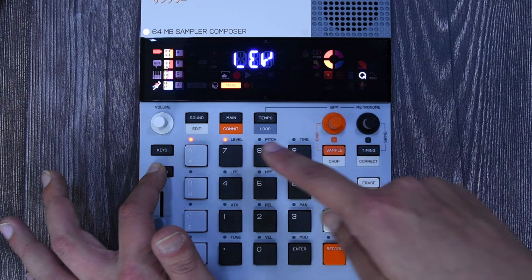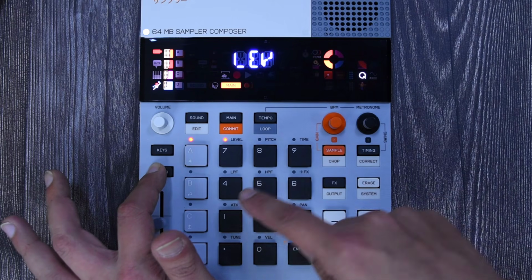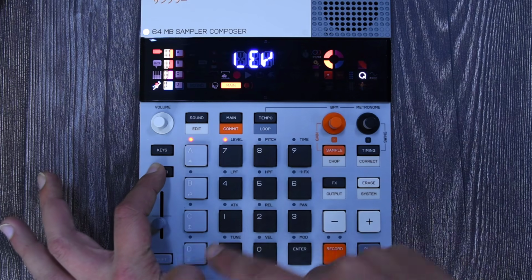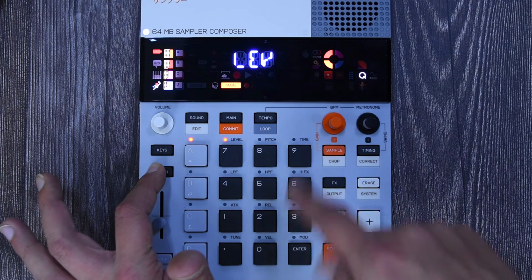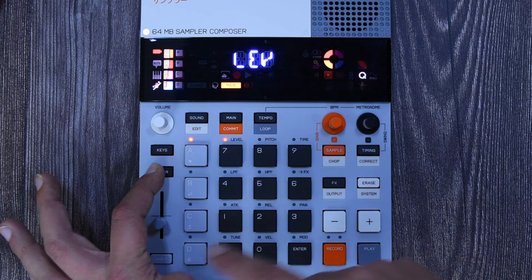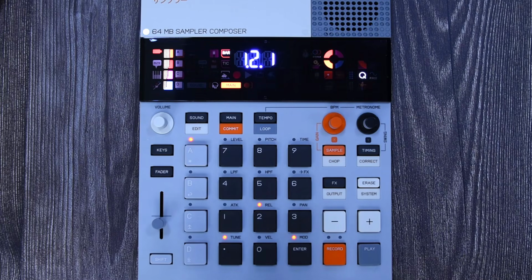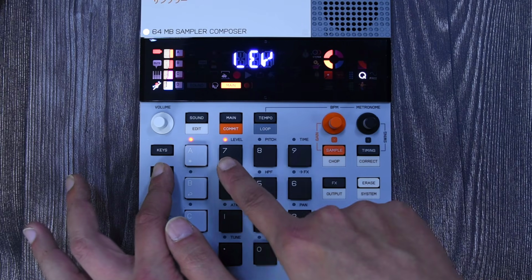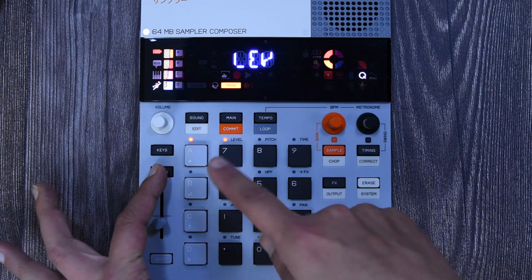And if you take a look at the pads, on each of the pads you have different functions. So the fader can control the level. If you select pitch, it's going to control the pitch. If you select the time, it's going to control the time. And if you go maybe to the pan, it's going to control the panning. So you can control multiple things with the fader. Now, how do you know which of the different modes you are in? If the light is steady, it means that the fader is controlling the level.